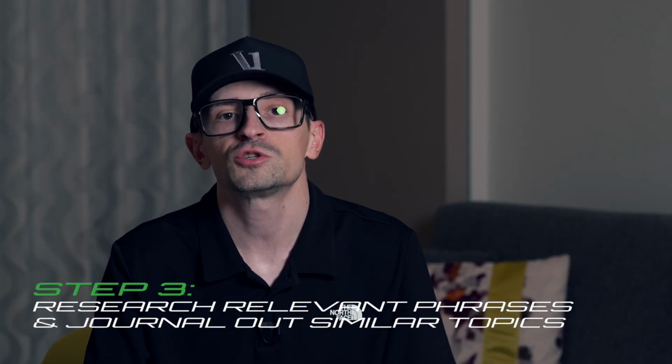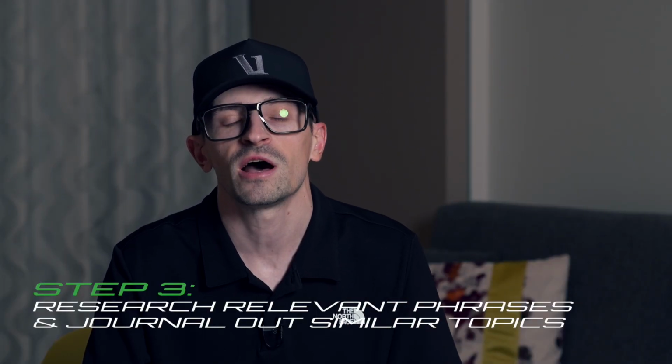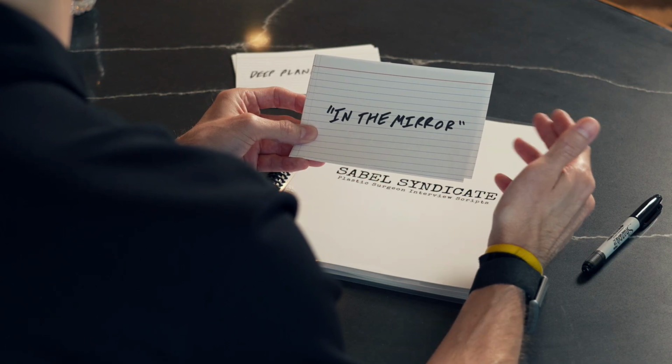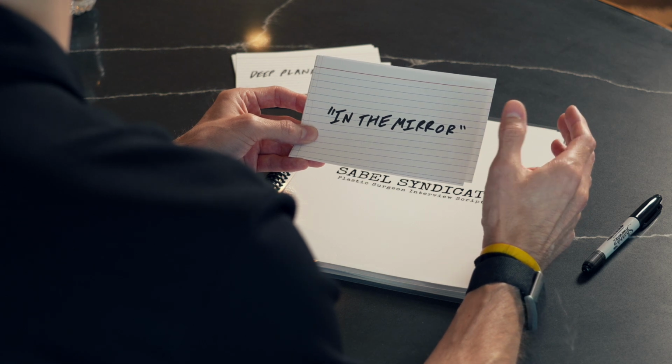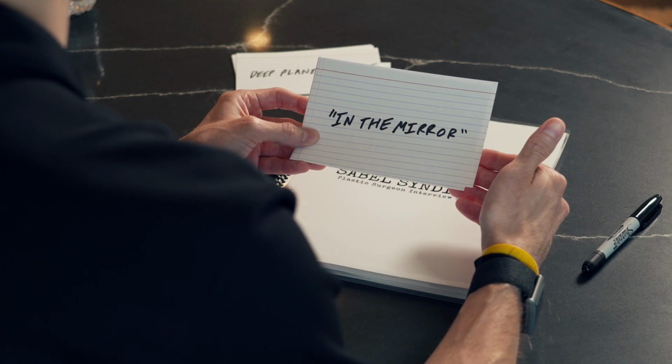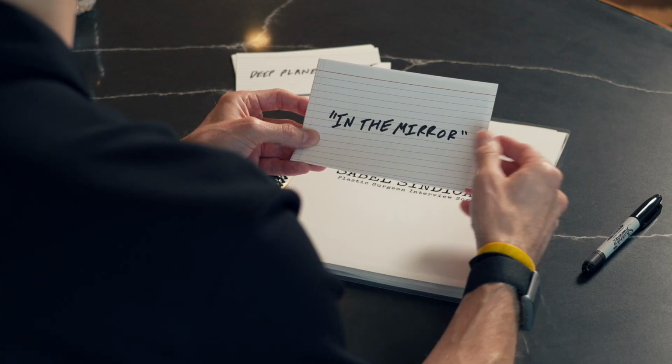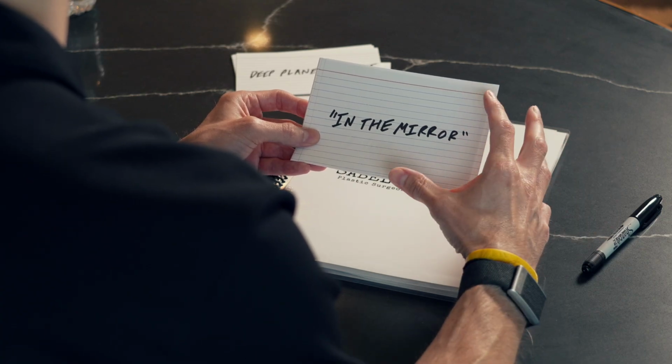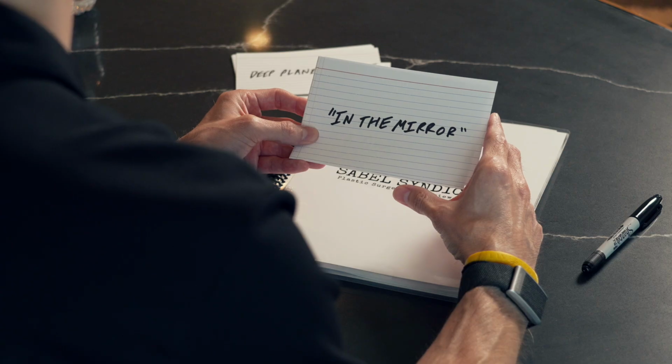Step 3, research relevant phrases and journal out similar topics. Once I have the keyword and relevant keywords dialed in, I like to create different categories of topics. This is where I'll sit with you and journal it out. Now, I'll have a lot of ideas that I show up with, but there's other things that you want to talk about too.